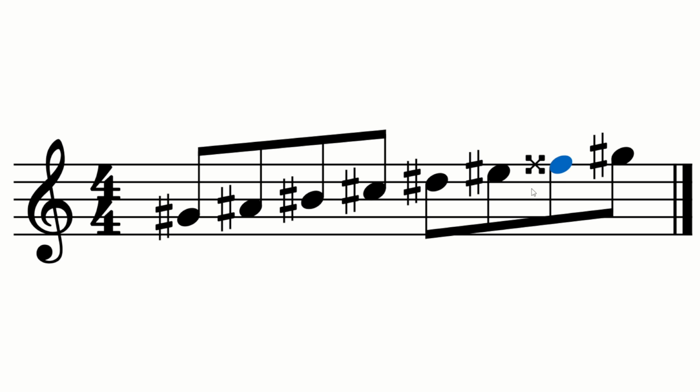Anyway, I hope that's been useful. It was just more of an introduction as to why double sharps exist, because I think it gives you a bit more intuition as to why we use them.